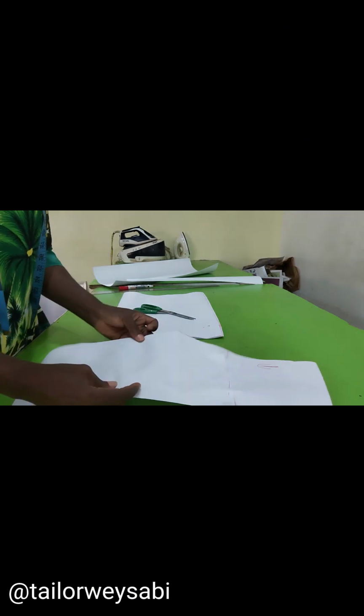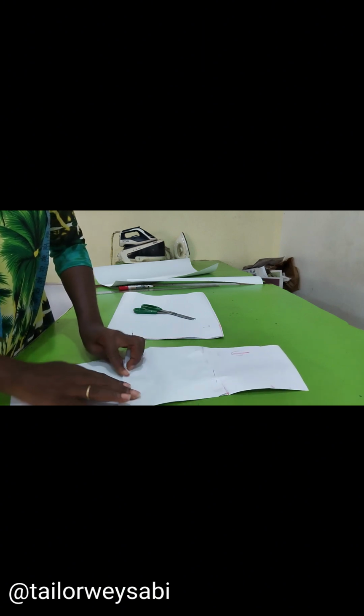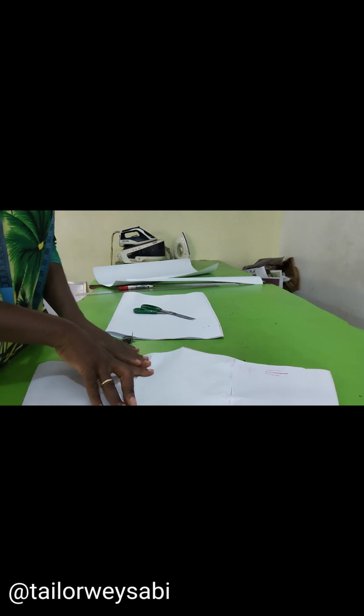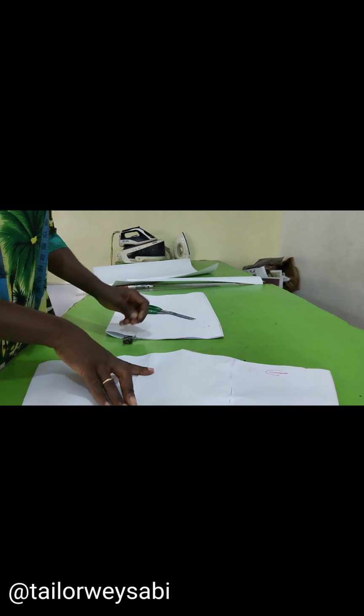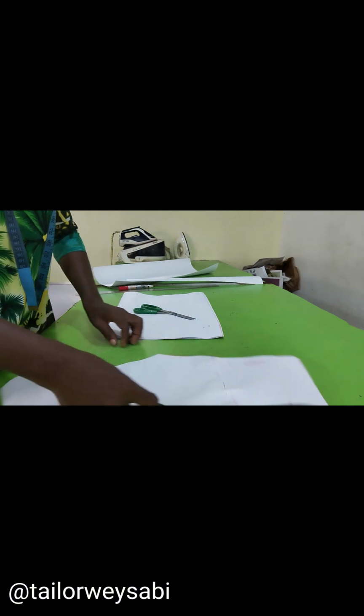I'll close the other side too. So I'm free to cut these out on the fabric. As it is like that, now my skirt yoke is that too.